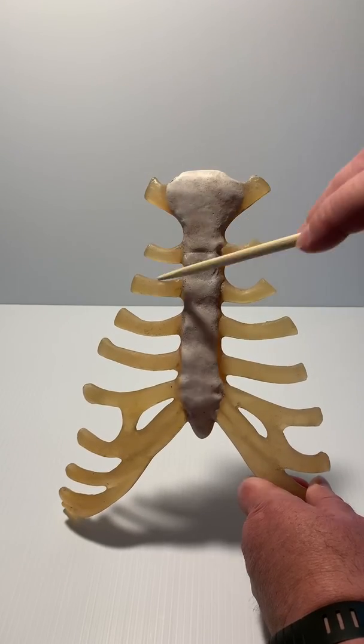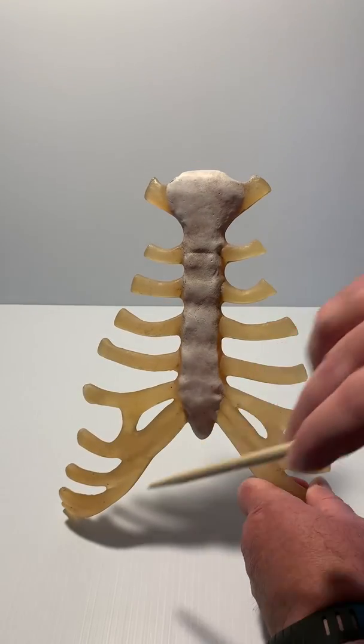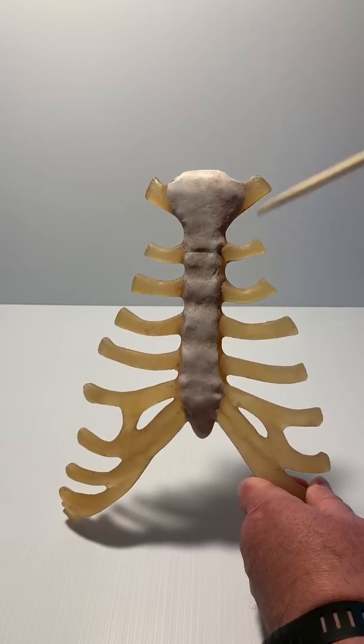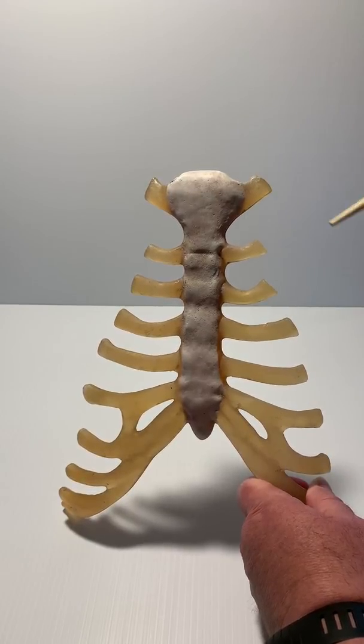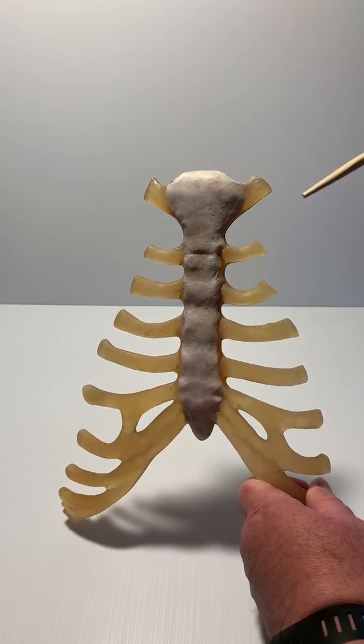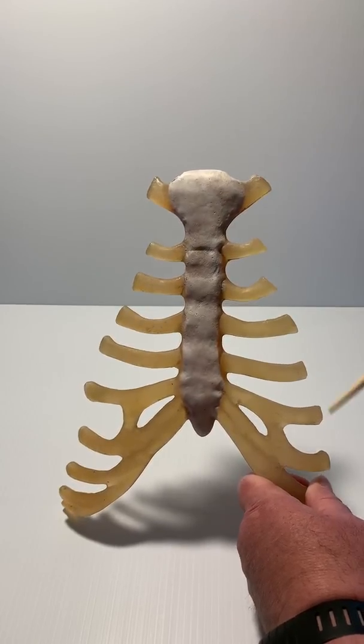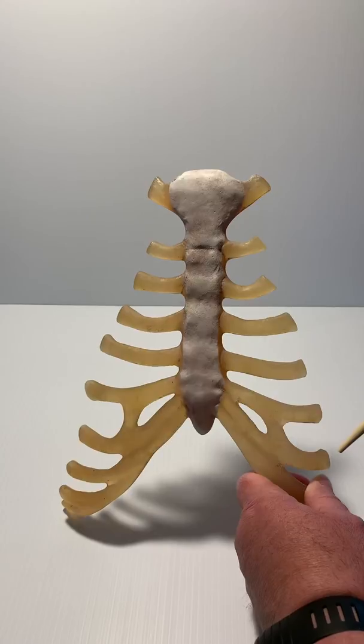You'll notice these pieces of cartilage that are attached to the sternum. These pieces of cartilage are for the ribs. All right, we call them costal cartilages. There are 7 true costal cartilages. There are 3 false costal cartilages.